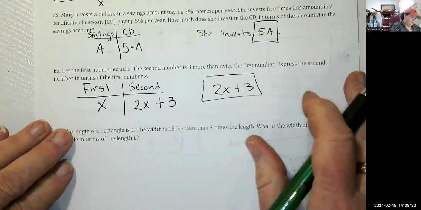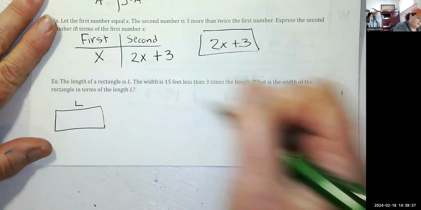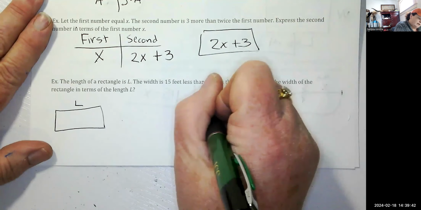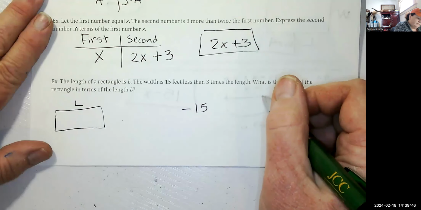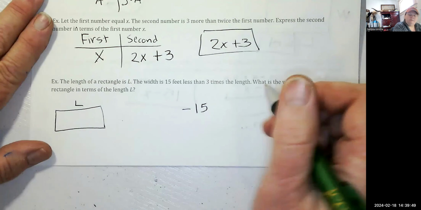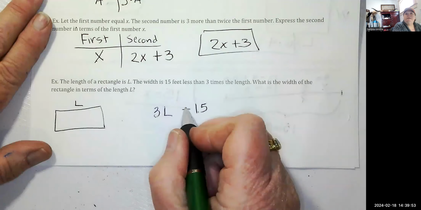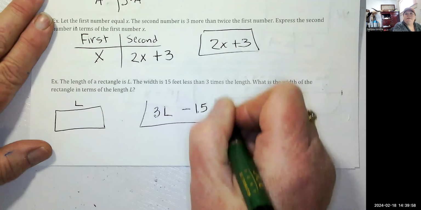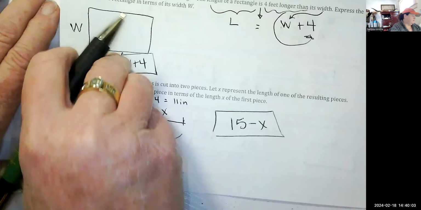All right. Next one, the length of a rectangle is L. Oh, I need to draw this one. The length is L. The width is 15 feet less than 3 times the length. Well, if the length is L, so it's 3 times L. 15 less than 3 times the length. There is the width. Cool. That was fun. Okay.